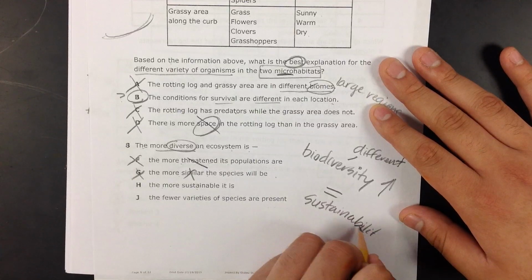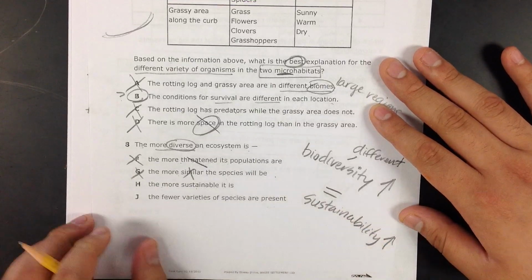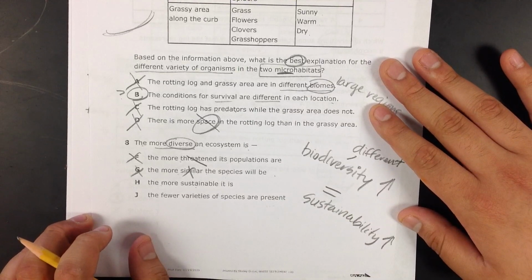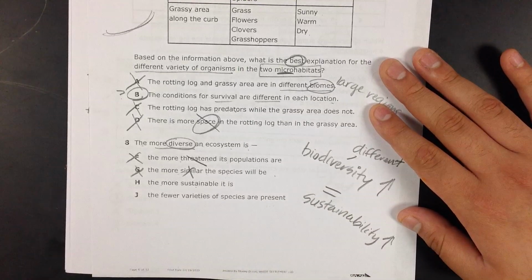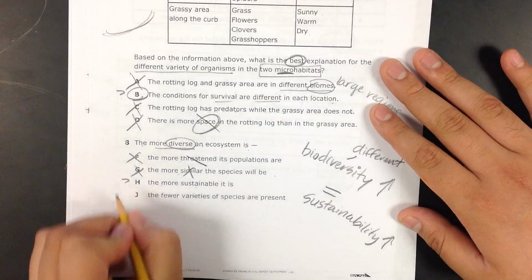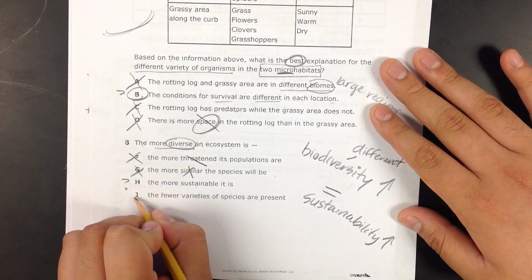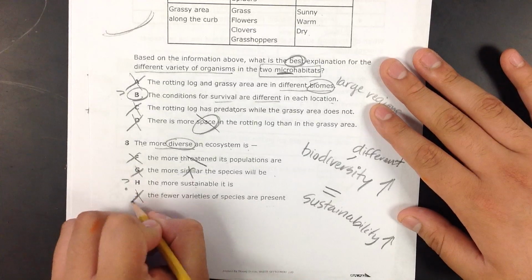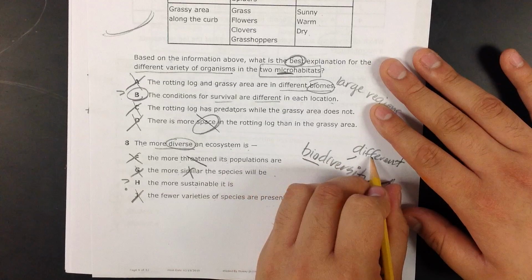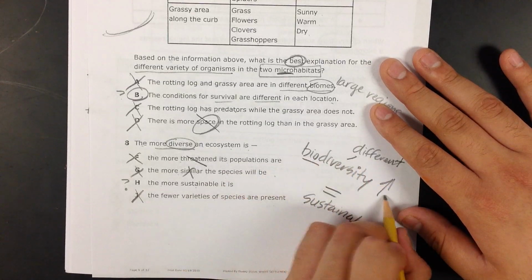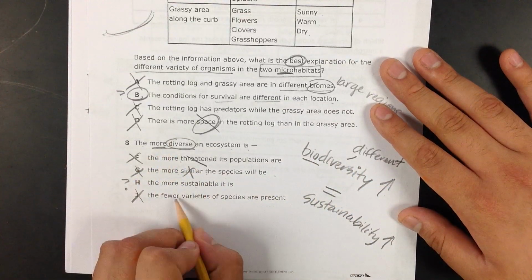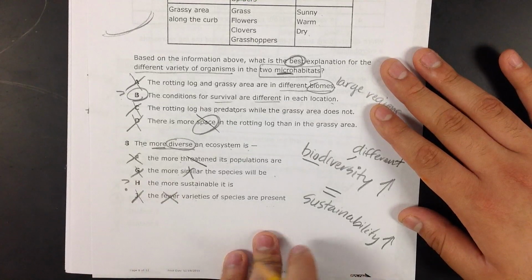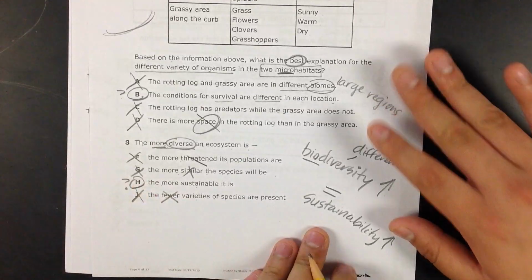Sustainability will increase as well. You will have organisms supporting this entire ecosystem. H. Letter J. The fewer varieties of species present. Nope, that's what it means. Biodiversity. Different living organisms. And if we're increasing this more right here, then you're going to have more varieties. All right? So our answer ends up being H.